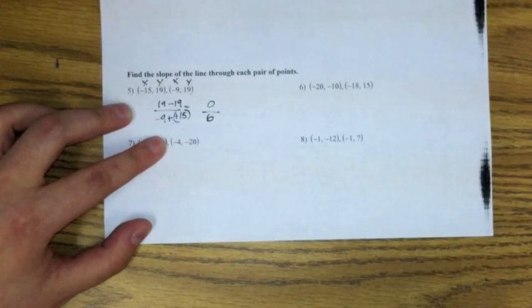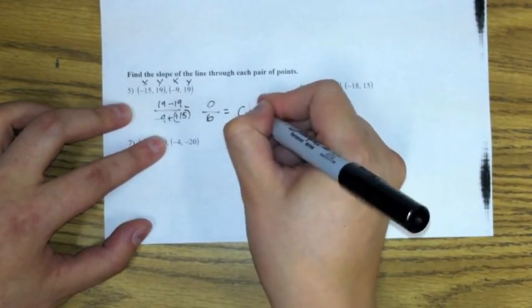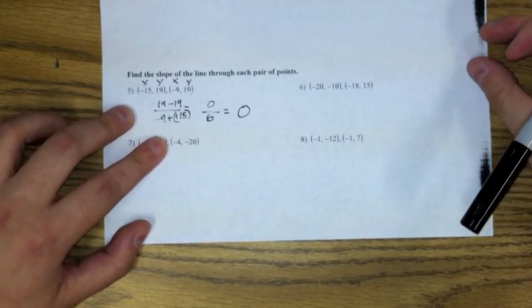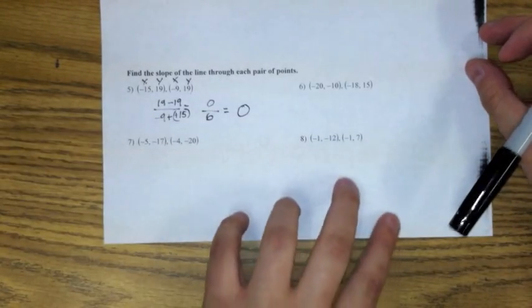Don't be scared of that 0. 0 divided by 6 is just 0. 0 slope. Okay, remember that is a horizontal line. All right, solution for 6.